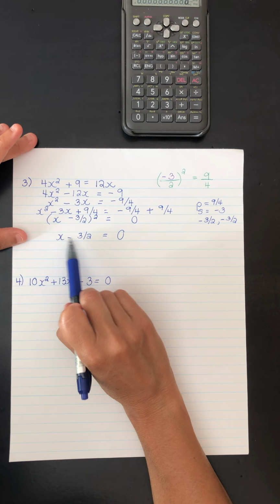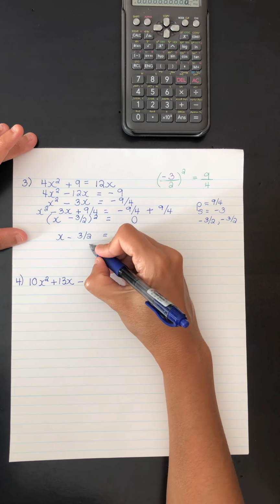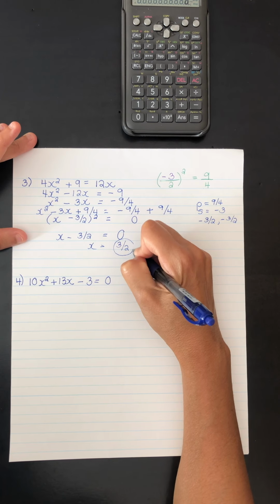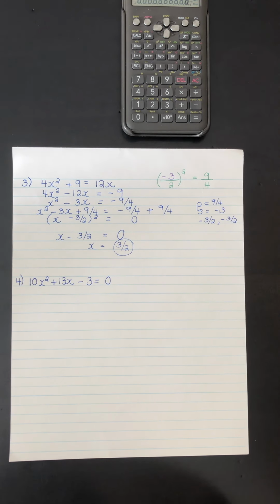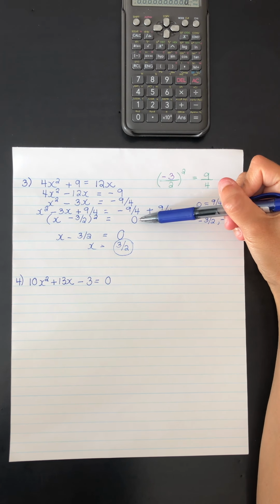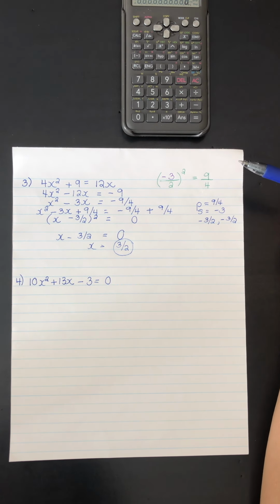Next, we isolate x. So in this case, add 3/2 to both sides of the equation. We have only one answer in this case. It is x equals 3/2. Okay, so one answer obtained because the sum on the right side was 0.